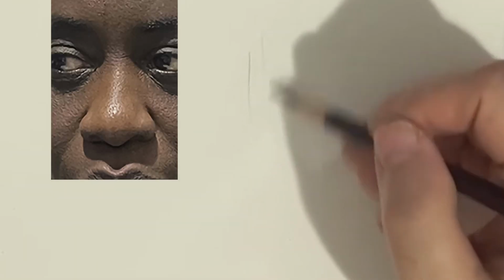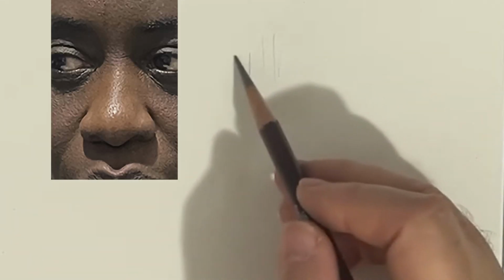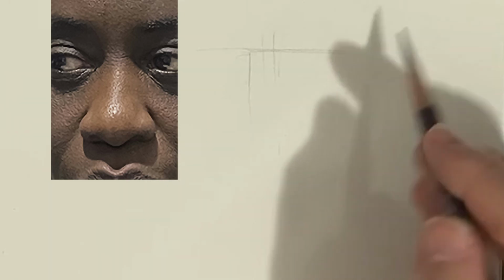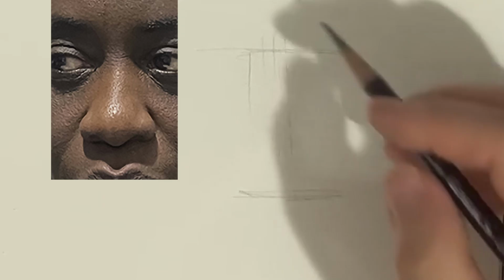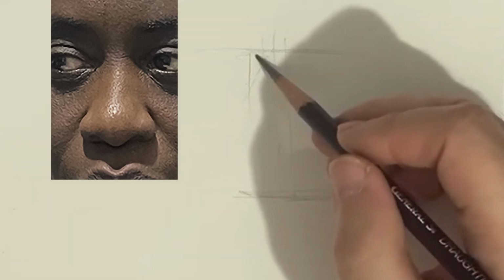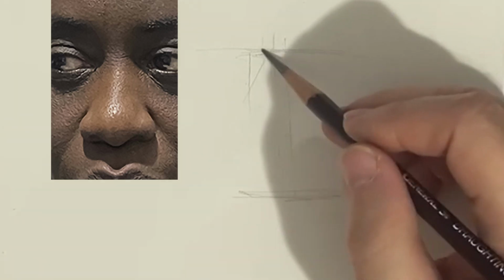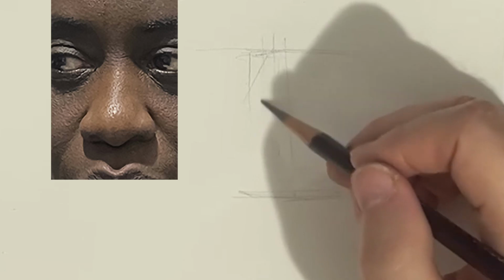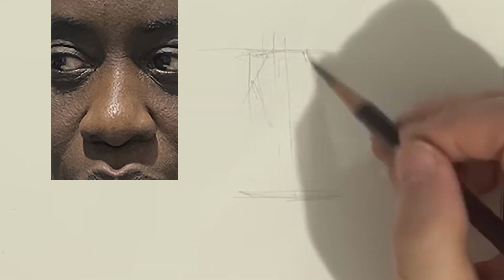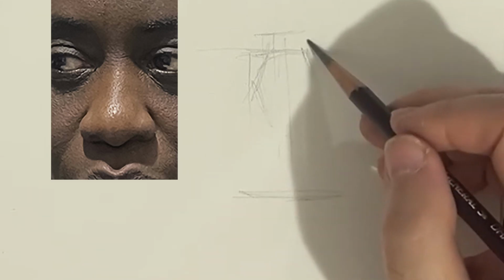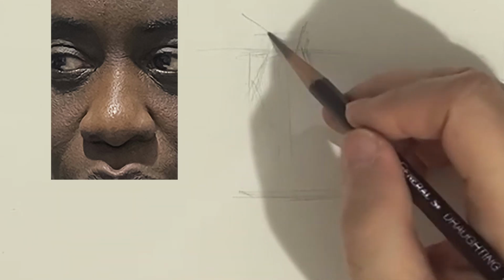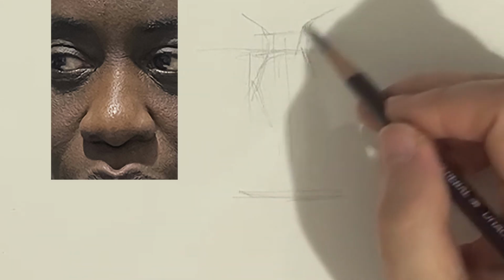Lastly, I'm going to do this nose from the front point of view. And the pieces of the cartilage are still the same. Like I said, it really depends on the individual as far as how pronounced they are. And so from person to person, these things change.